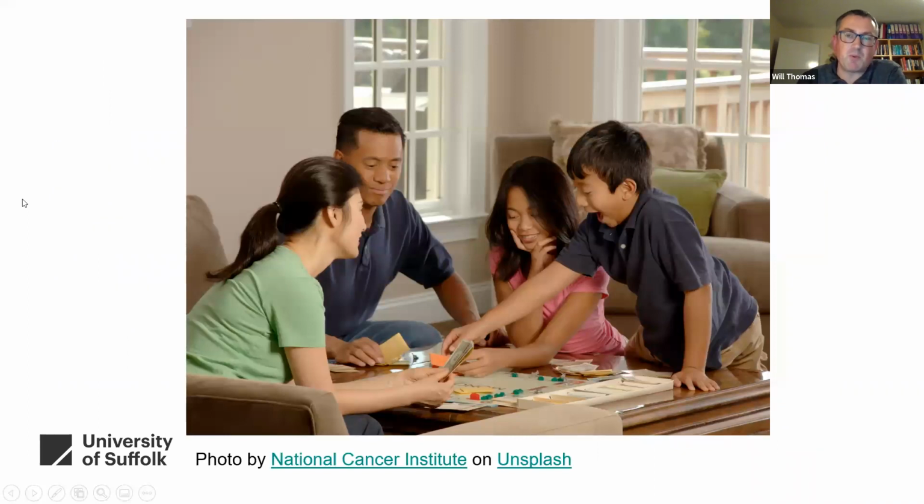Why might we use board games in the classroom? This, I think, is the kind of image that a lot of us will have about board games, about them being engaging, about them being a great way to bring people together, stimulating conversation. In this case, it's an image of a family coming together, and inevitably it's Monopoly that they're playing, that kind of family favorite game.